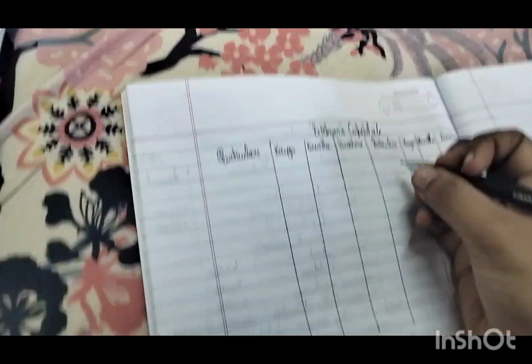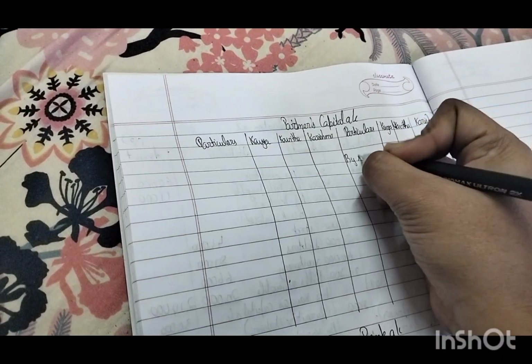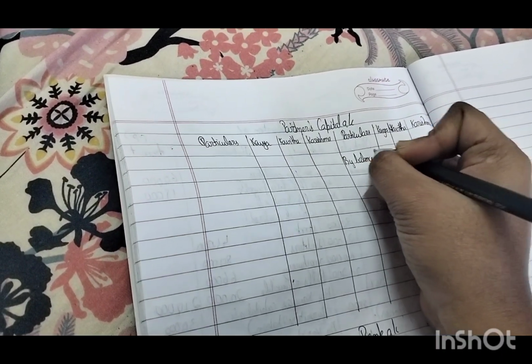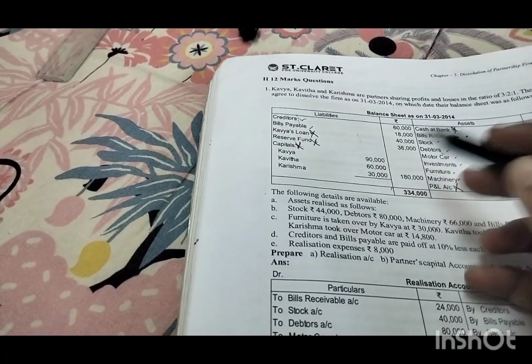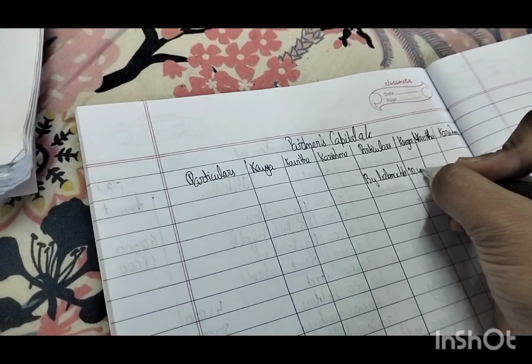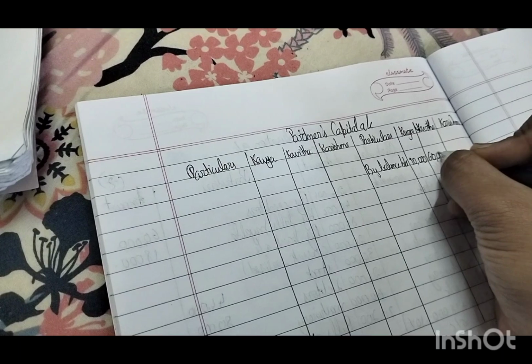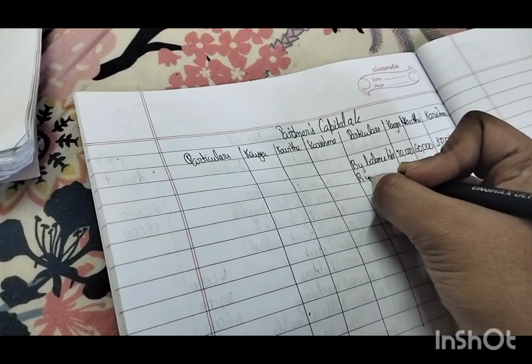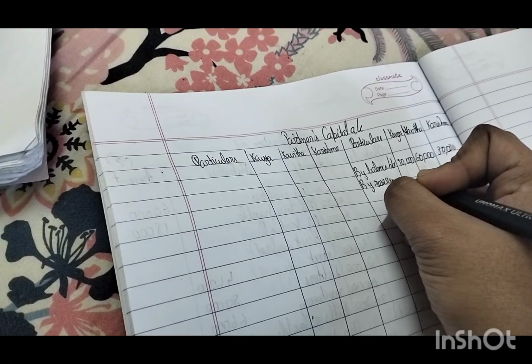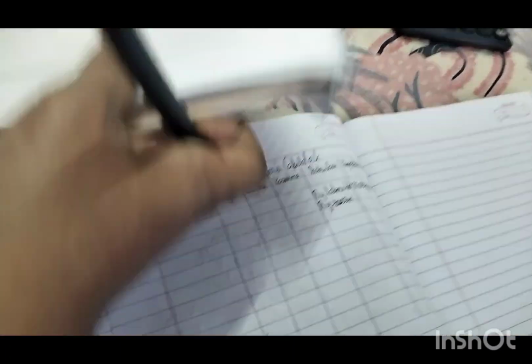So next is your partner's capital account. The first thing that comes is your by balance brought down. That's already given in the question: 90, 60 and 30. Next is by reserve. They have already given the reserve, so you just divide it equally.